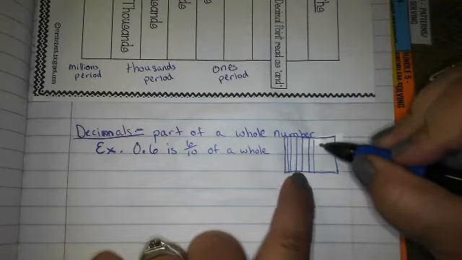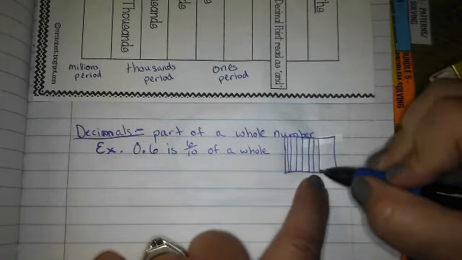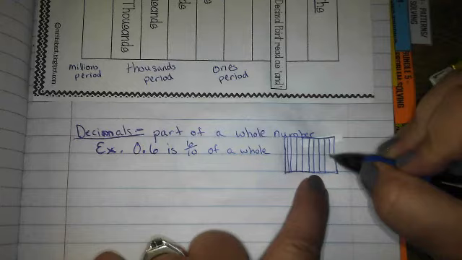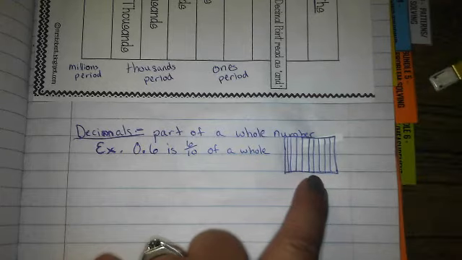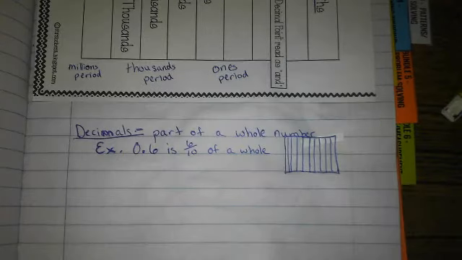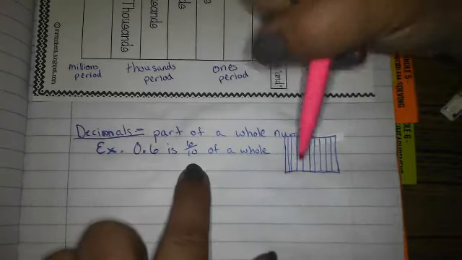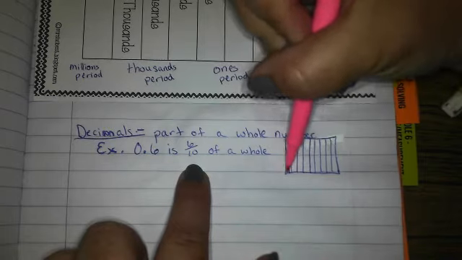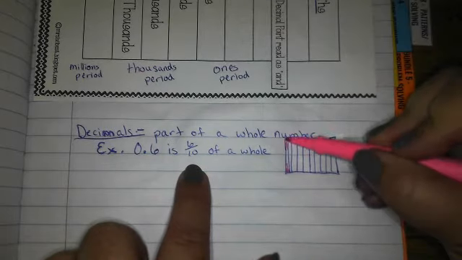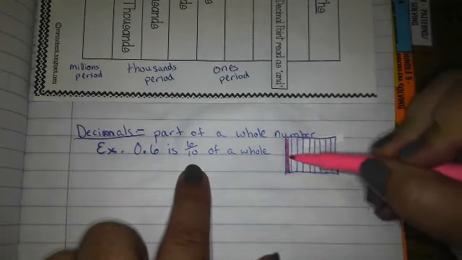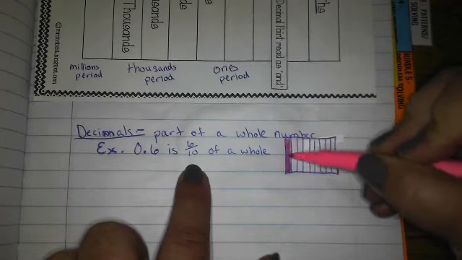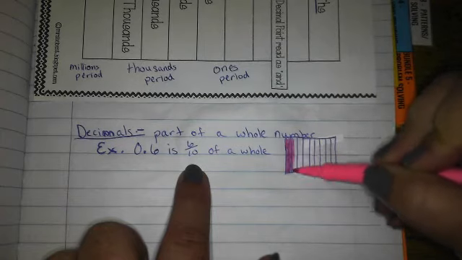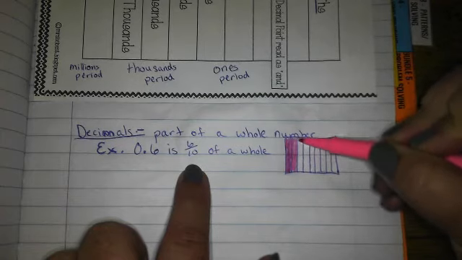Okay, I'm going to have a box divided into 10 sections. Since we're doing 6/10 of a whole, we're going to color in 6 lines. 1, 2, you're just going to shade them in lightly with your pencil.